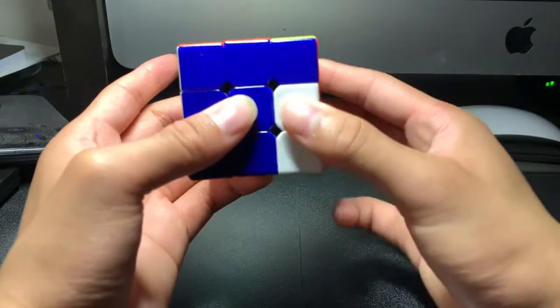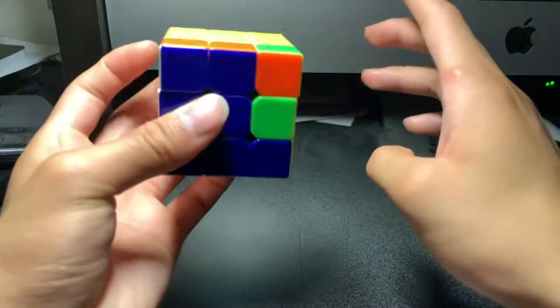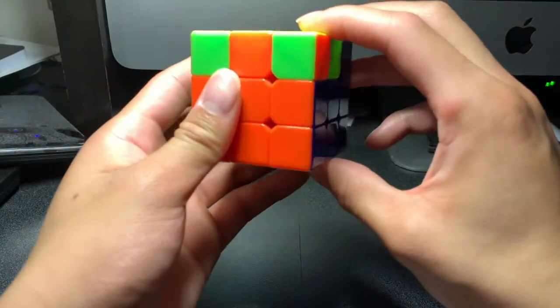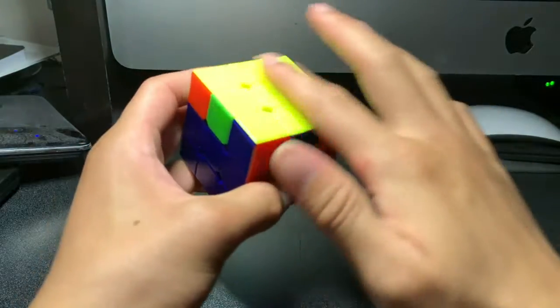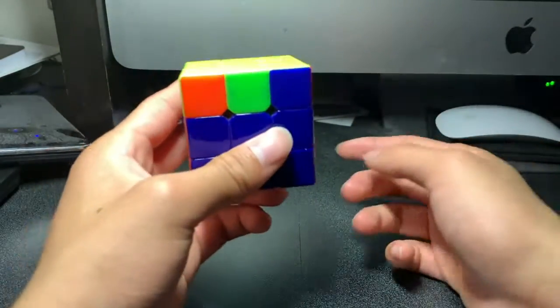So that's 2, and that's 3. And as you can see, all we have to do is just move that front face back. And voila, we have completed the top, and we have completed OLL with that algorithm.